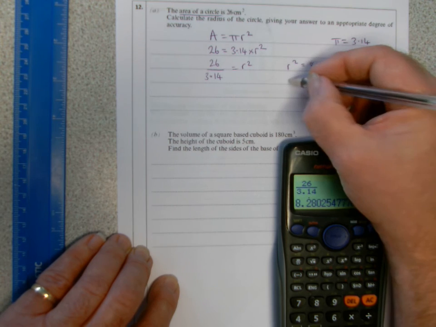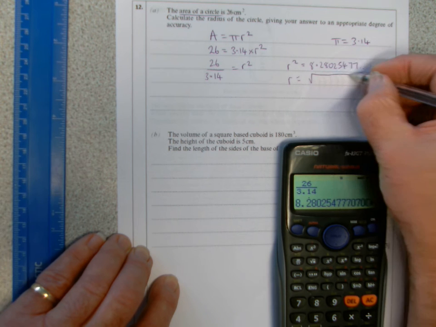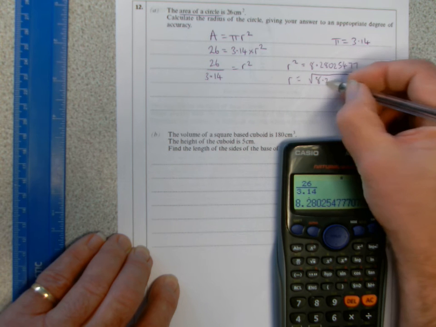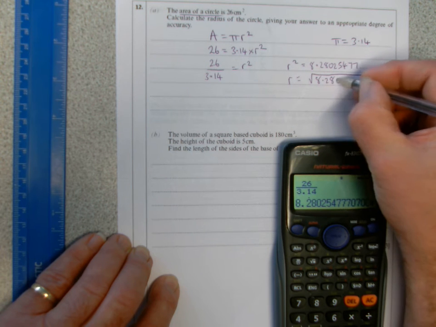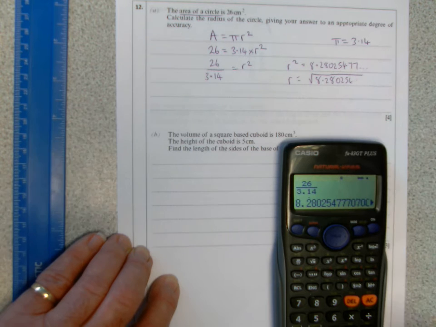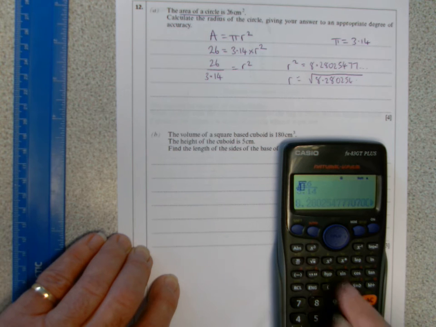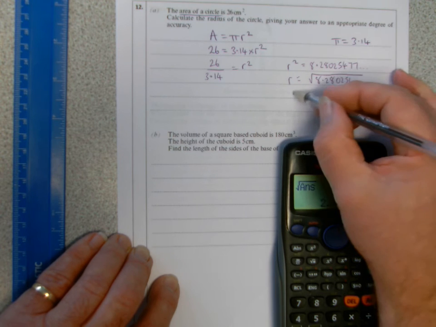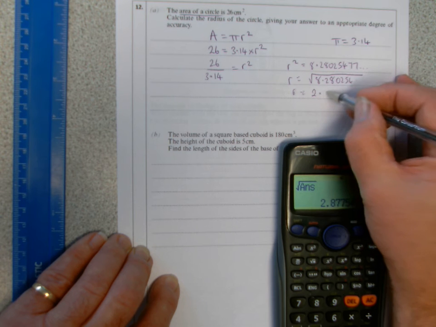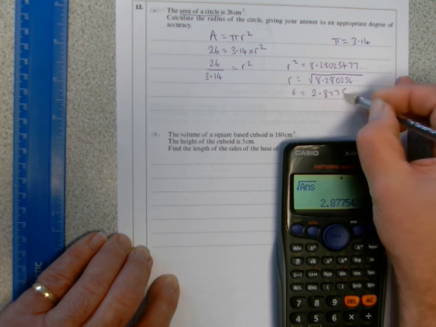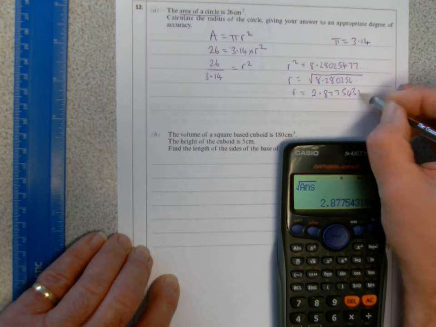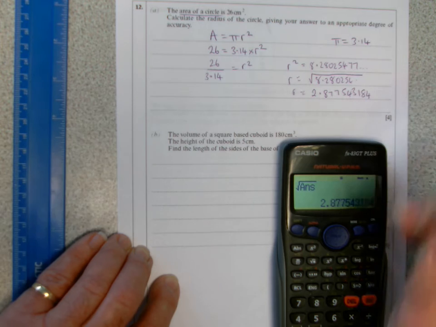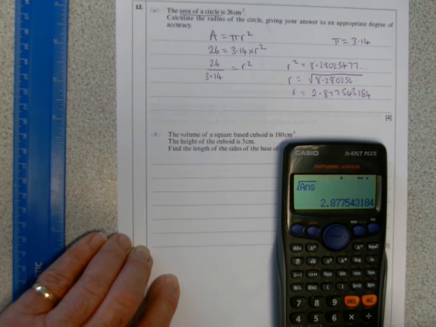So to find r, I square root that answer. So on the calculator, square root ans. There's the value of r, 2.8775438184, and they're asking me for an appropriate degree of accuracy.